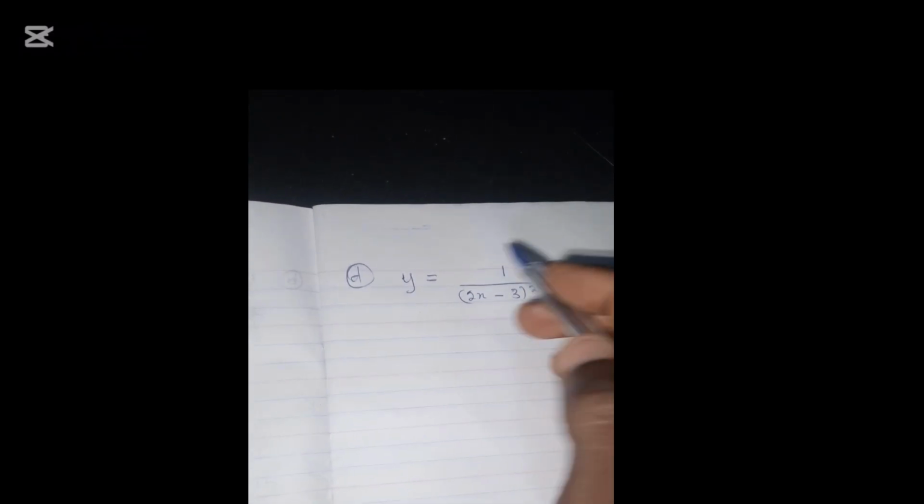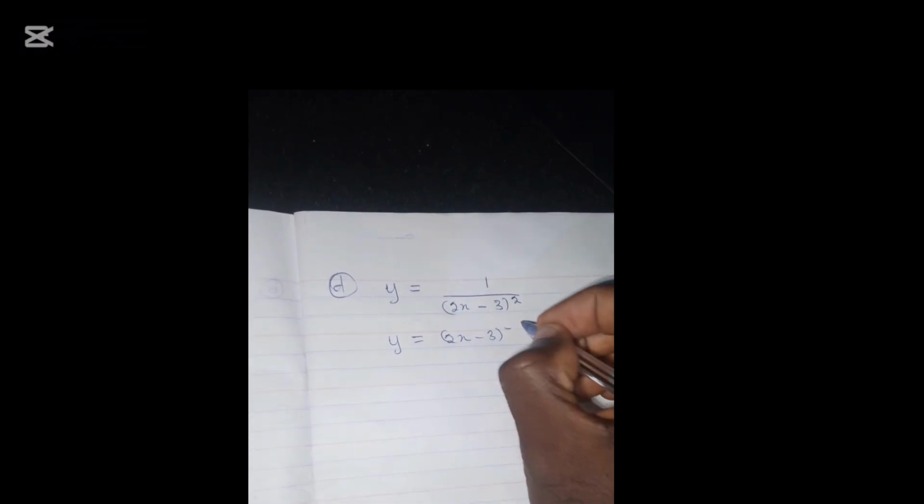Now if you have it this way, you have to rewrite this one, which is going to give us y is equal to 2x minus 3 all raised to the power negative 2, so that it will look like how we started. So it means dy dx is equal to, bring this down, so we have negative 2.